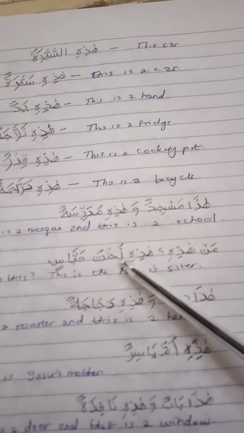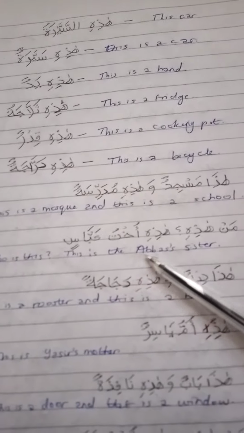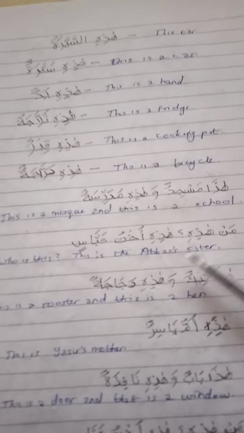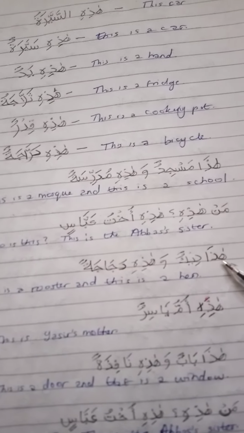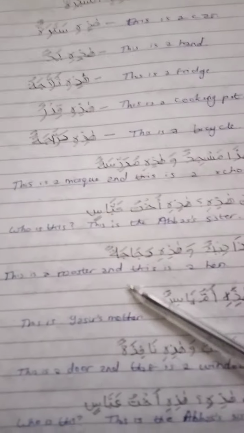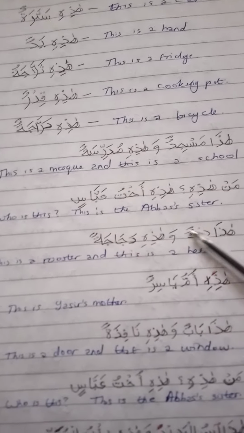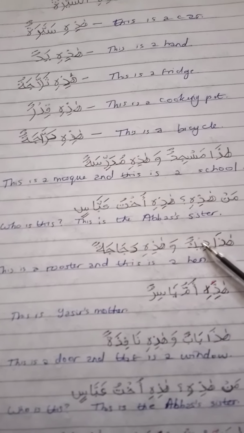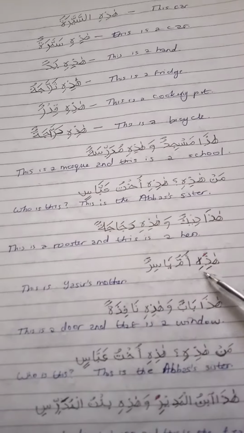Man hazihi ukhtu Abbasin? Who is this? This is Abbas's sister. Haza dikun wa hazihi dajajatun. This is a rooster and this is a hen. Obviously the hen is the female chicken. Dikun, the rooster, is a male chicken. So this is why we have haza and hazihi respectively.